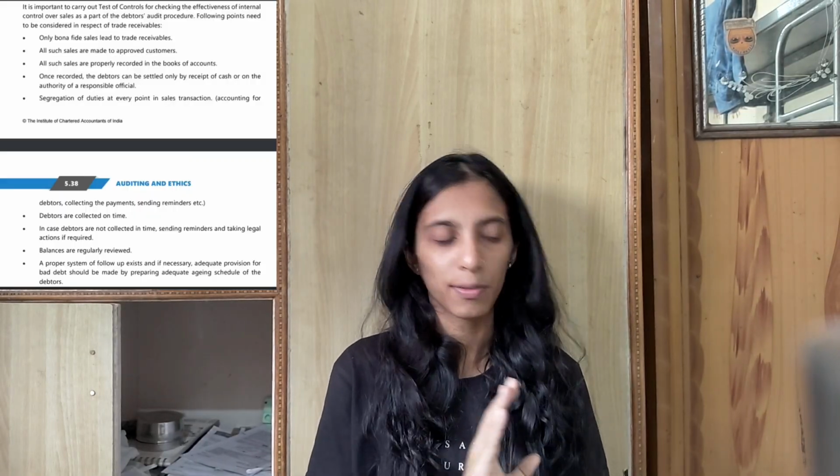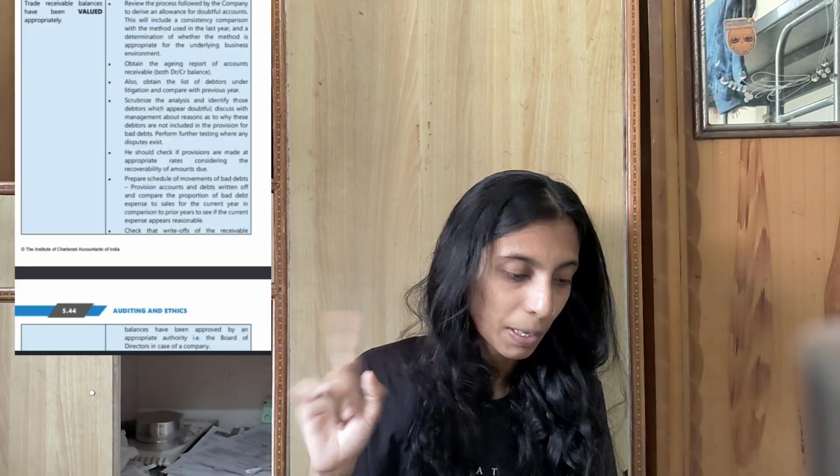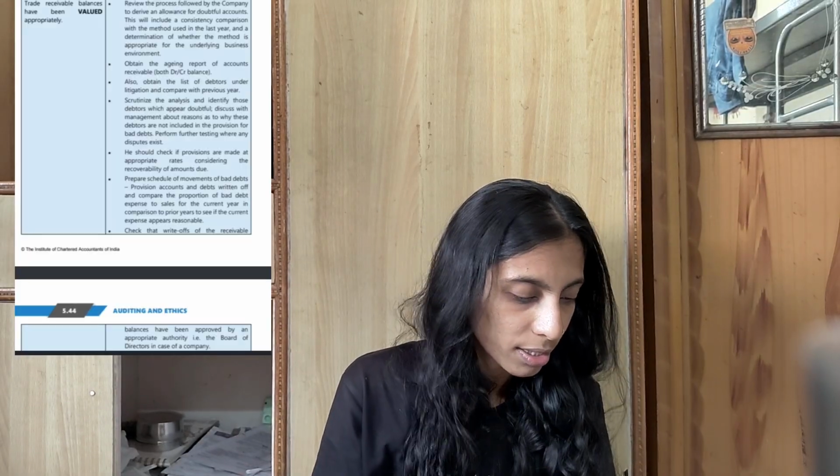Okay. This is the revision session. I have covered this point, and also I am covering another point which is related to trade receivable. That is page number 5.43. Trade receivable balances have been valued appropriately. Mark the word valued appropriately.